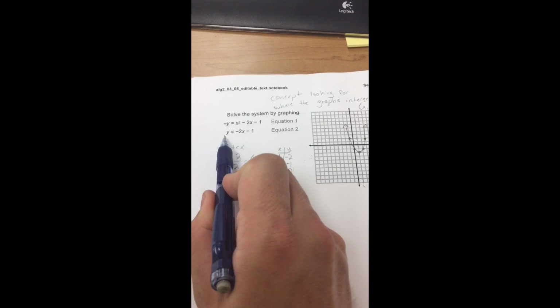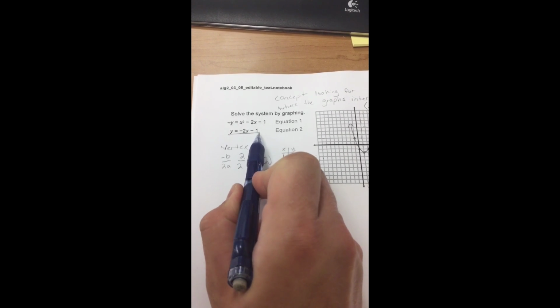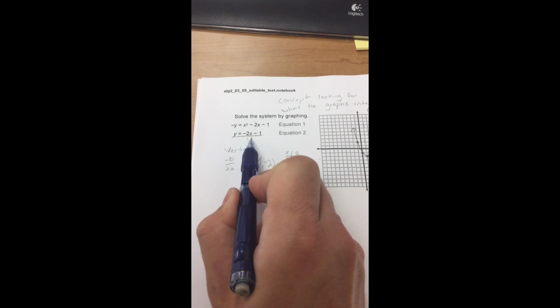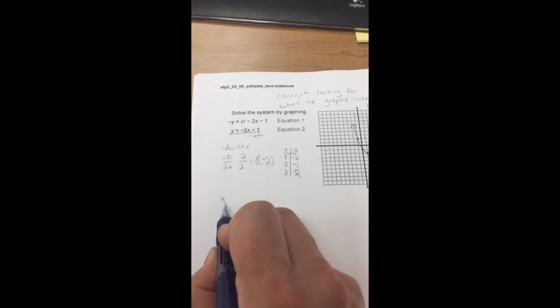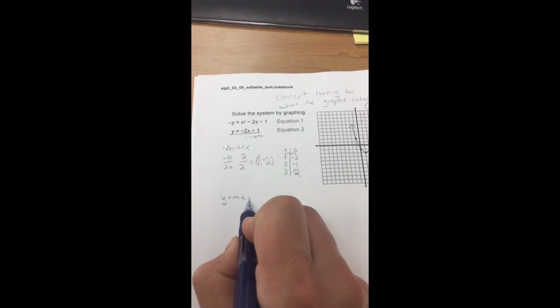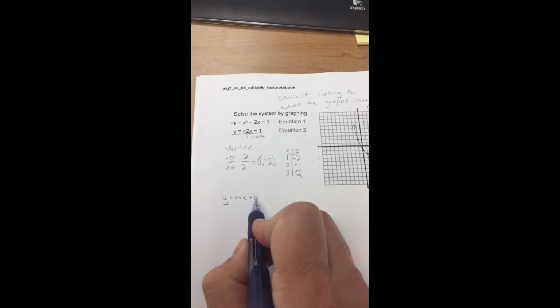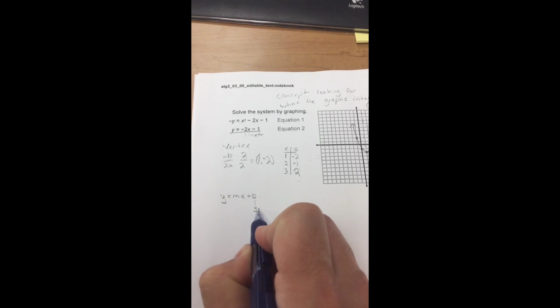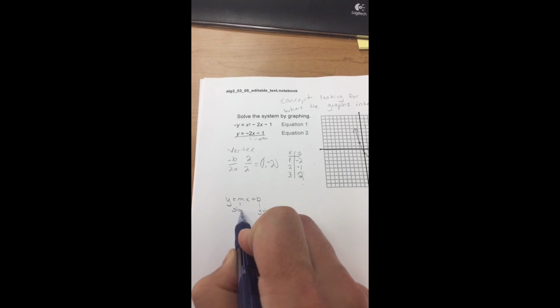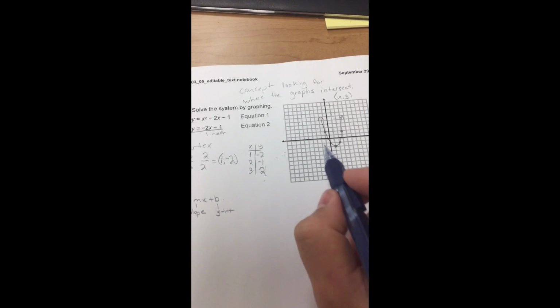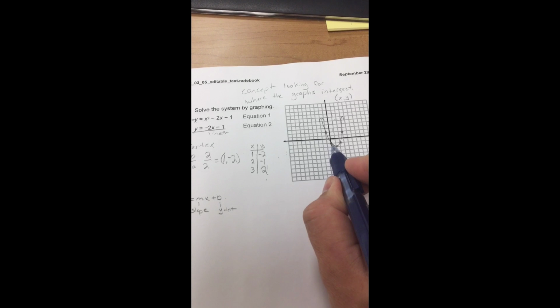And now what we're going to do is we're going to graph this one right here. Now remember, this is not x squared, so this is going to be linear. Okay, linear, remember the form of linear is y equals mx plus b, where b is our y-intercept and m represents our slope. Okay, so my y-intercept in this case is negative 1, so I come down to negative 1, and my slope is negative 2.